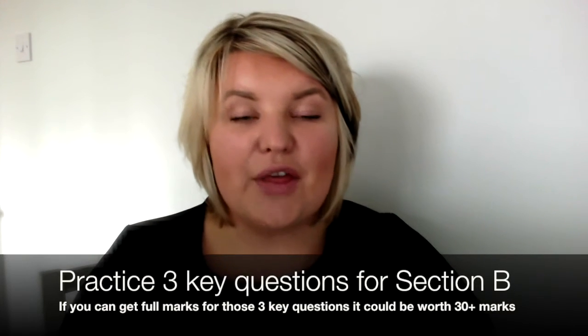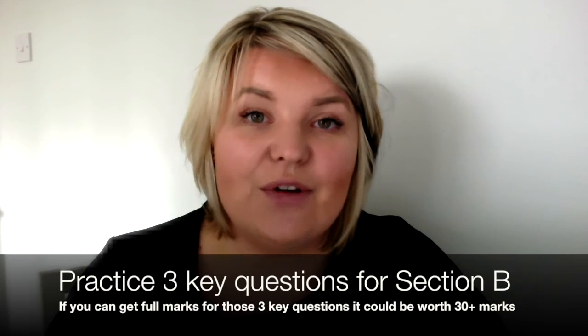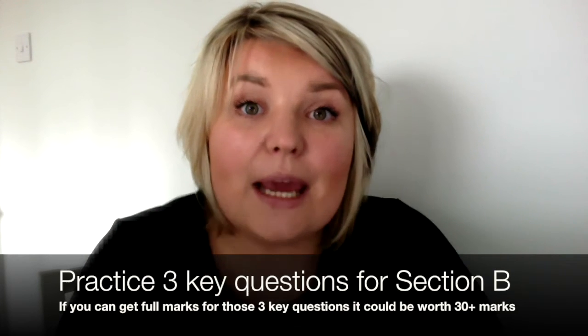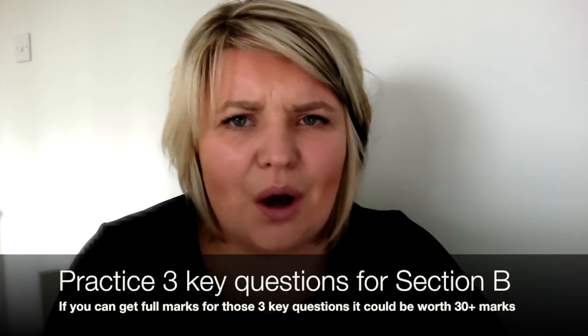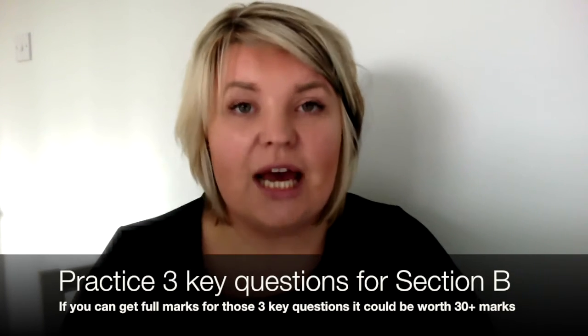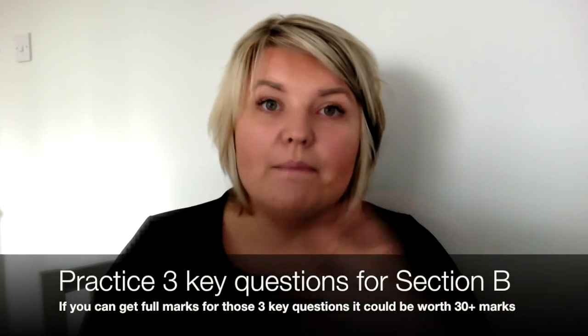Section B, on the other hand, you do not know the content, but you do know some key questions that AQA always ask. So hopefully if you practice them, you can apply that thinking to the content of that question. There's always QWC, which is quality of written communication. There's always a big question, usually worth about 10 to 15 marks, on manufacturing: how you manufacture a product, how you actually put it together, how you make it. That's really important, a big mark question.